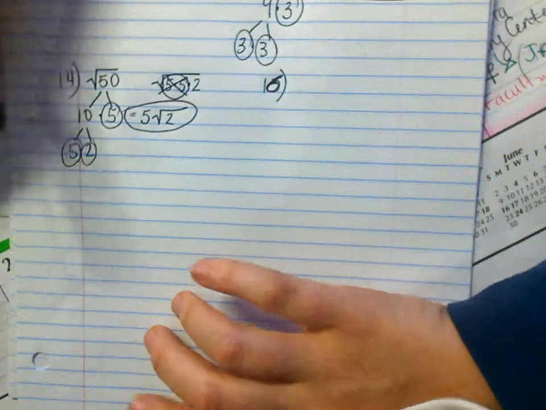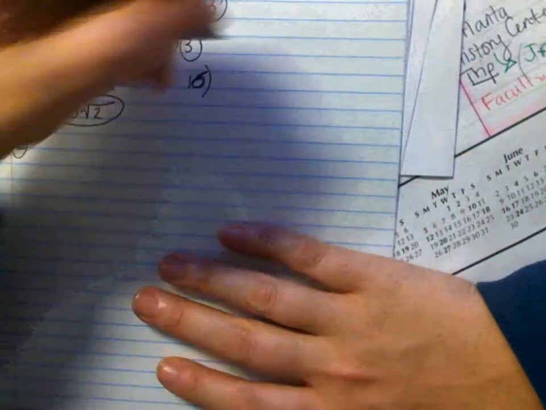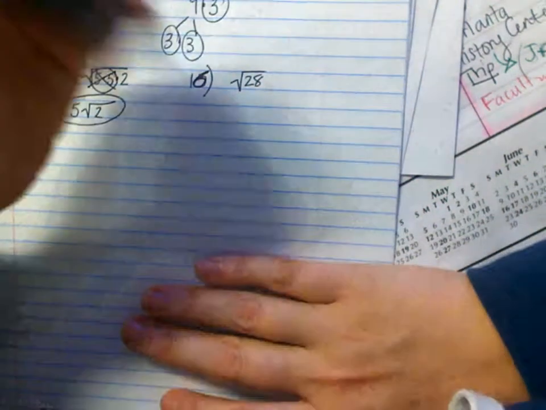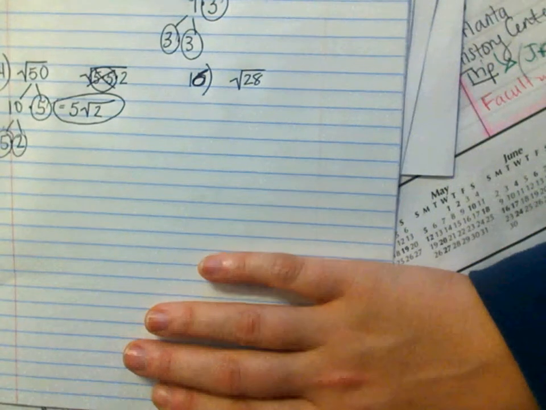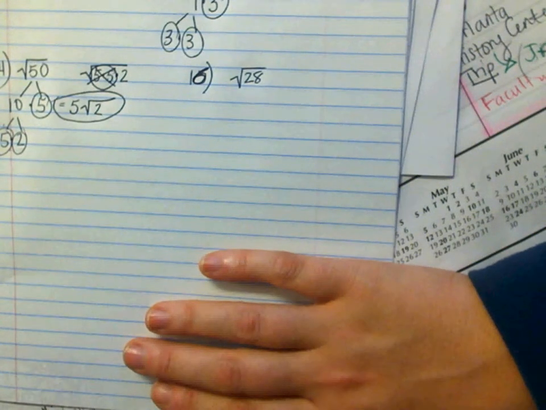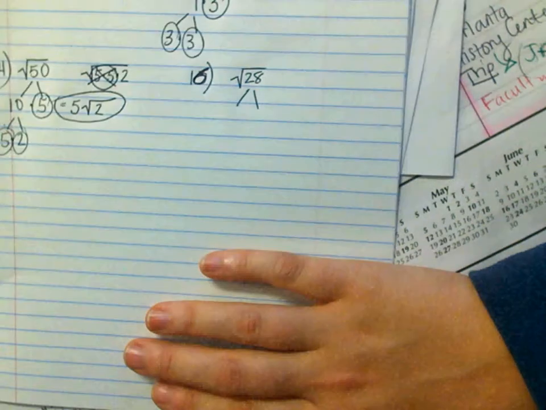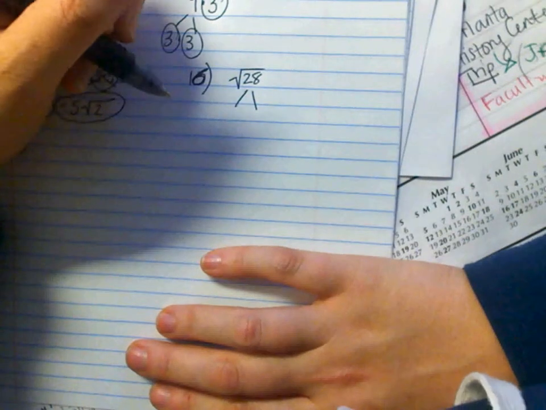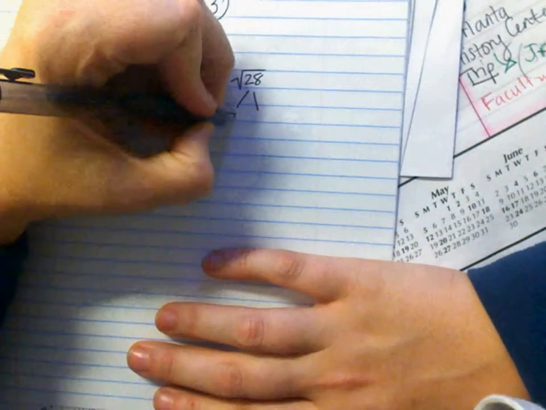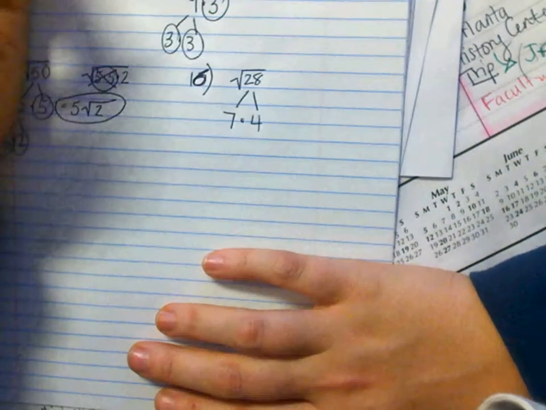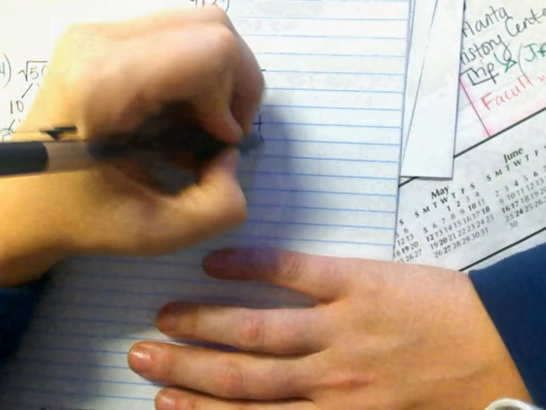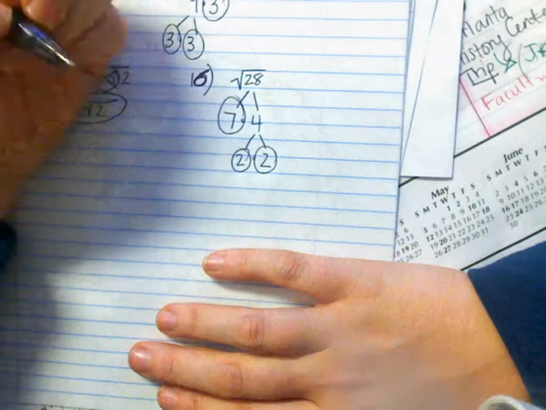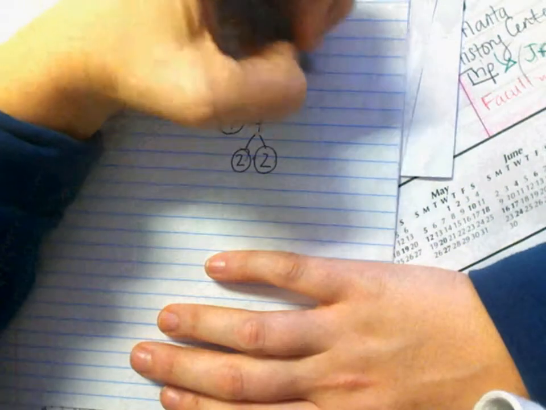Number 16. The square root of 28. Now, we did do this one as our example in class, so if you still have it in your notes, you can copy it. If not, it wouldn't hurt to just do it again. For 28, you can do 14 times 2, or you can do 7 times 4. Let's do 7 times 4. 7 is prime, and then 2 times 2 is 4. So that's your factor tree.